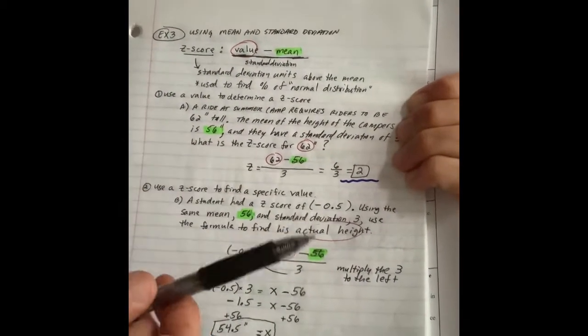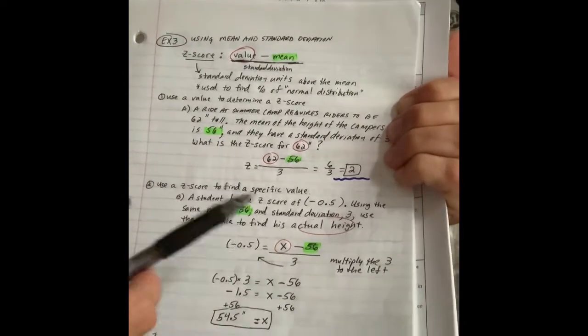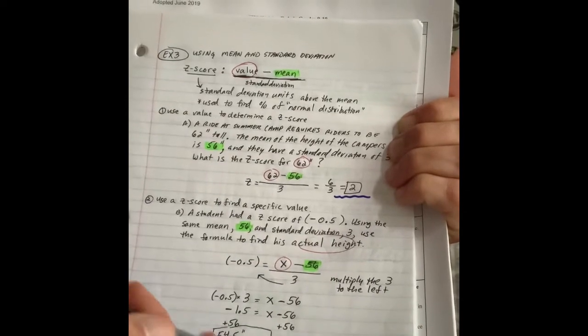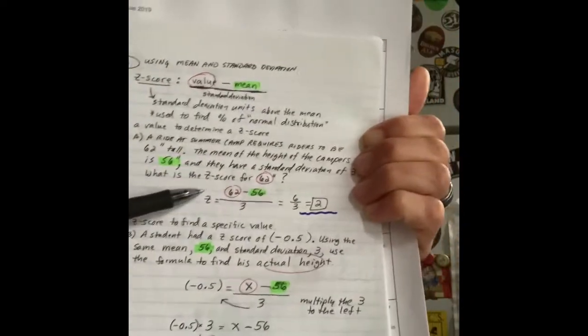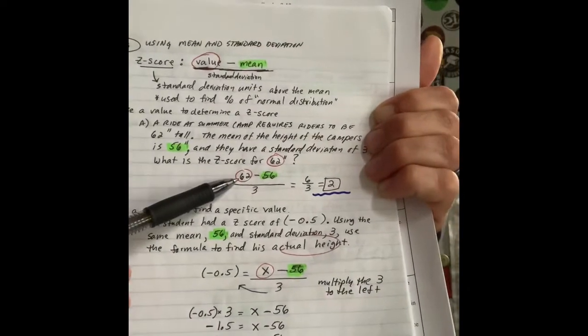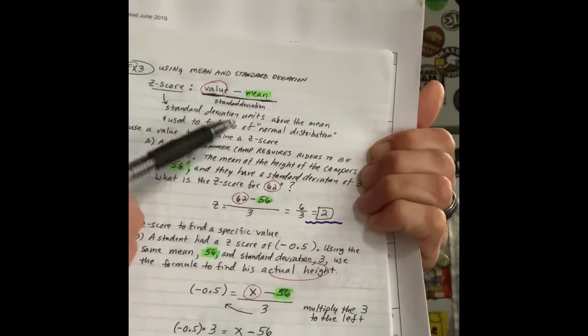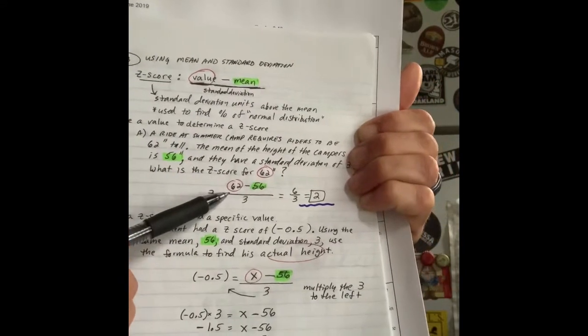And what they're going to do is they're going to give us either all the numbers and ask us for the Z-score, or they're going to give us a Z-score and ask us, okay, then what's that kid's real height or something like that. So in this particular example, in the notes, they tell you 62 inches. They want to know what's the Z-score for 62 inches. So that's the value, 62 inches.